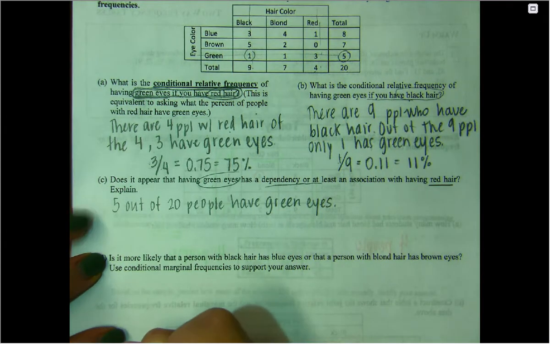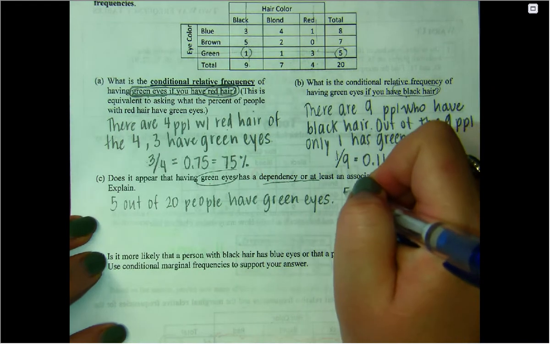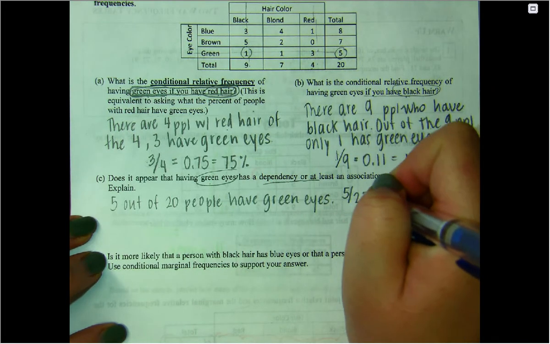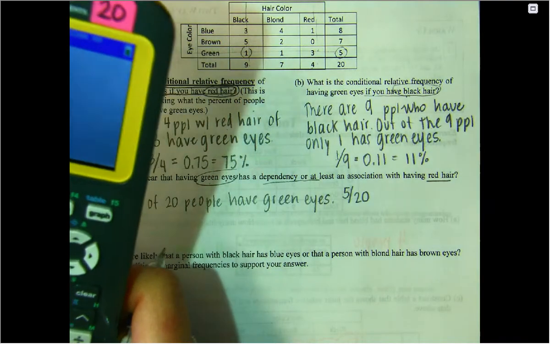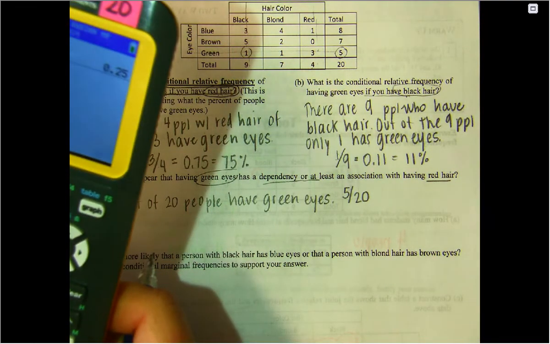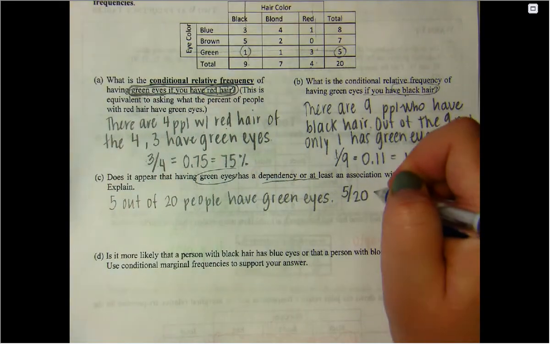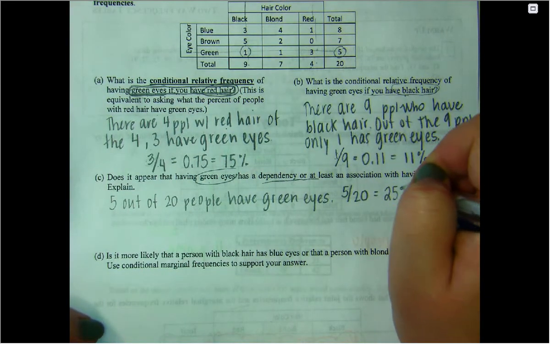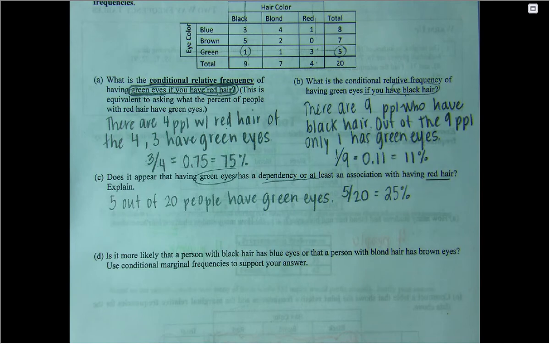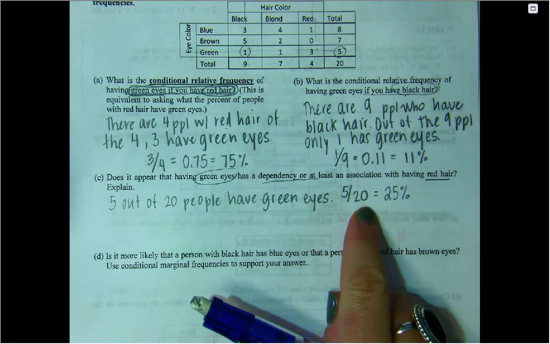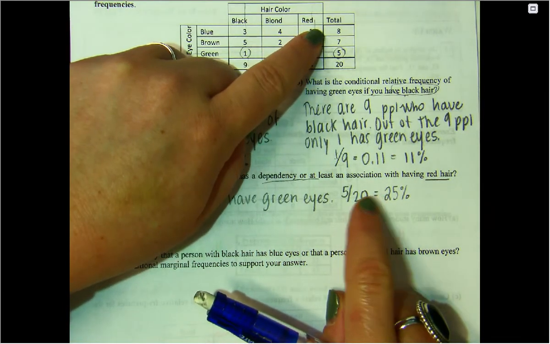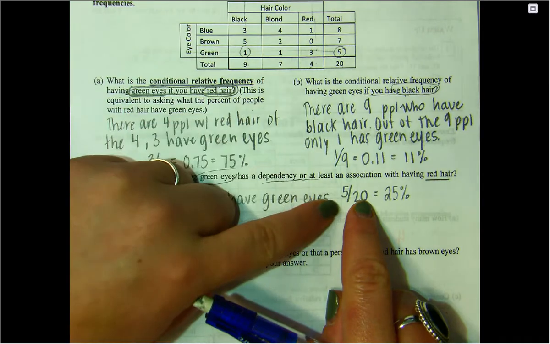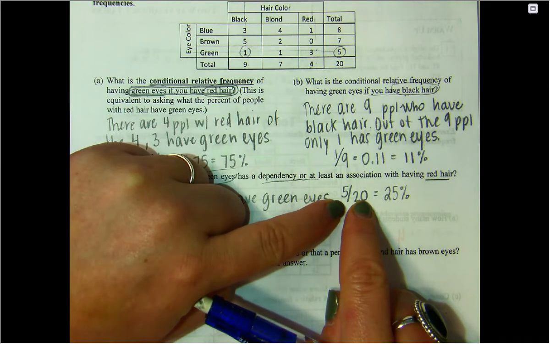Okay, what does that look like as a percentage? I get 5 out of 20. Okay, we've done this before, but 5 out of 20 times 100 is 25%. Okay, so what we're saying here is that if you randomly surveyed 20 people in this class, 5 of them do have green eyes.